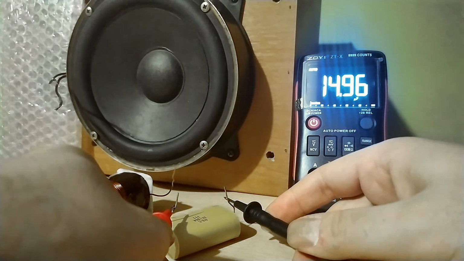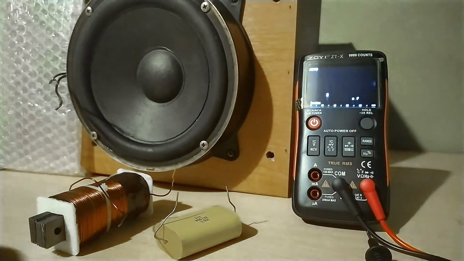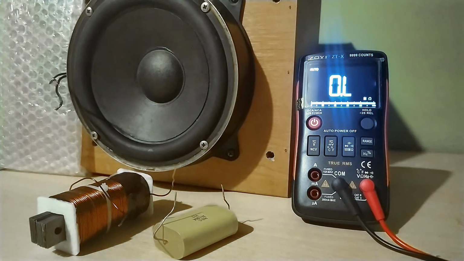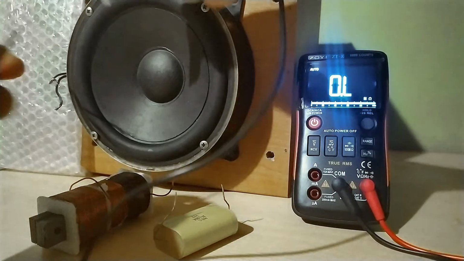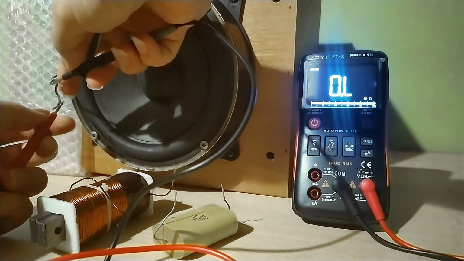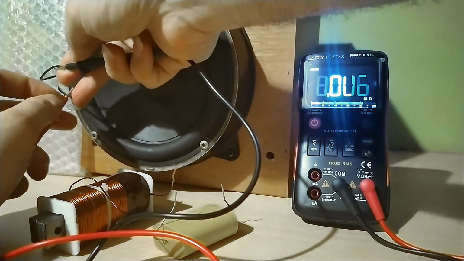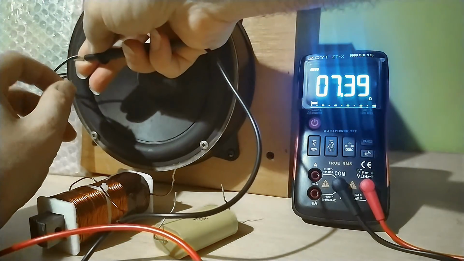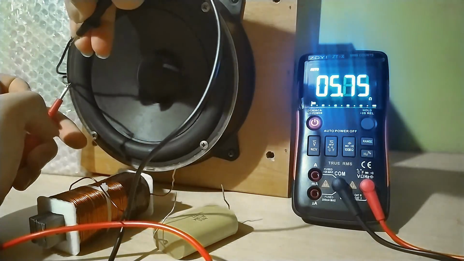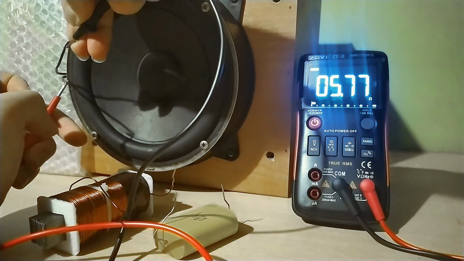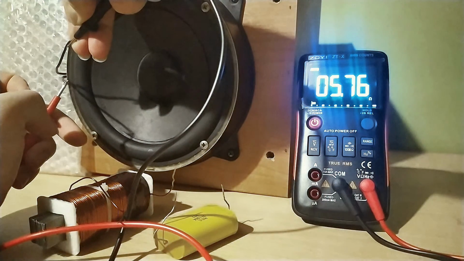Now measure the DC impedance of your speaker. For this experiment, the DC resistance of the speaker is enough, because the results won't rely on the speaker impedance. But if you want to design a crossover, the speaker impedance is very important. As you can see, my speaker resistance is about 6 ohms. If you know the DC resistance of your speaker, you won't need a multimeter.